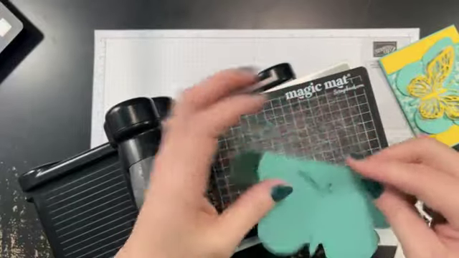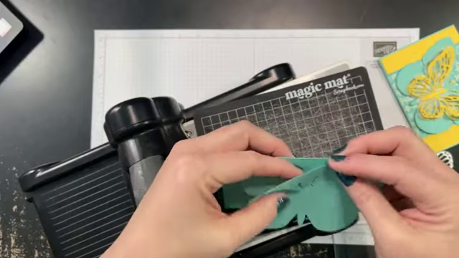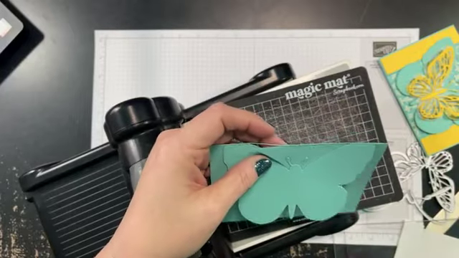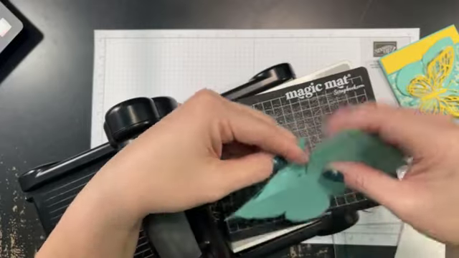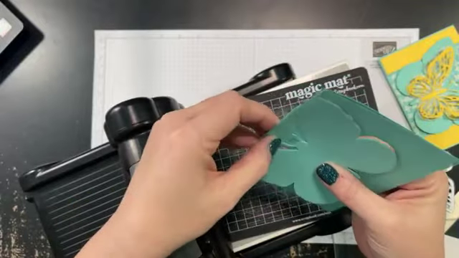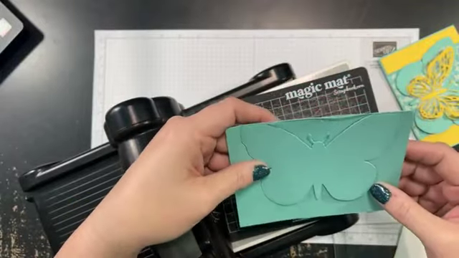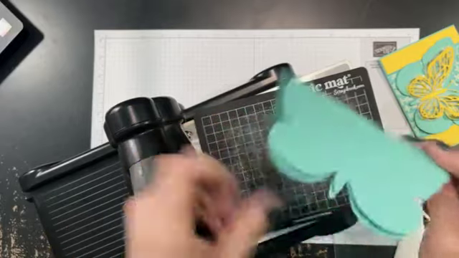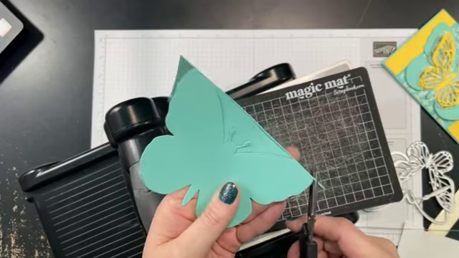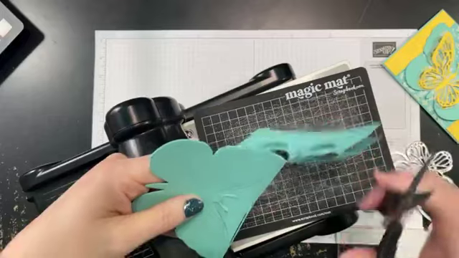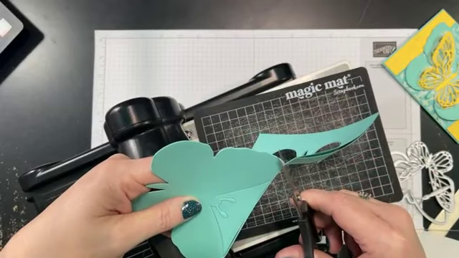And sometimes this part right here does not cut through all the way on both by his little antennas. So I'm going to cut this off. Let me take my little paper snips. I'm just going to do a rough cut. I just want to get that piece of paper off.